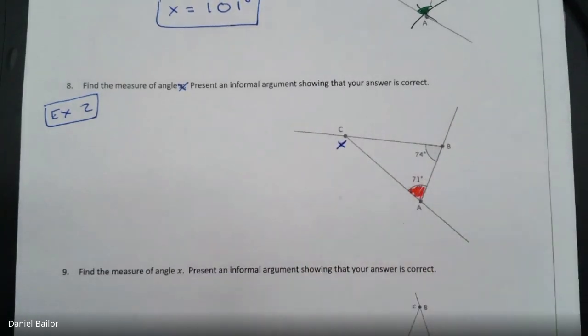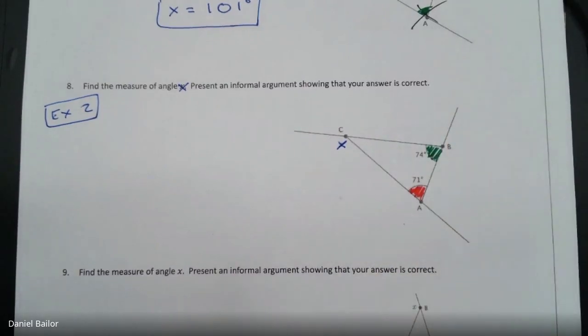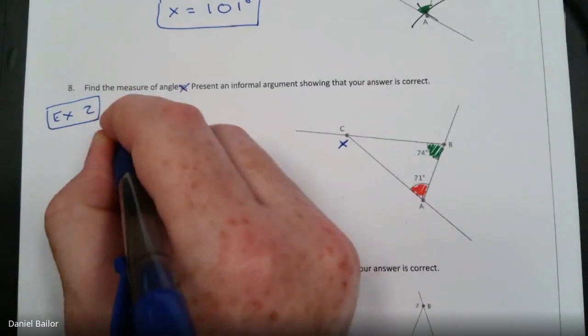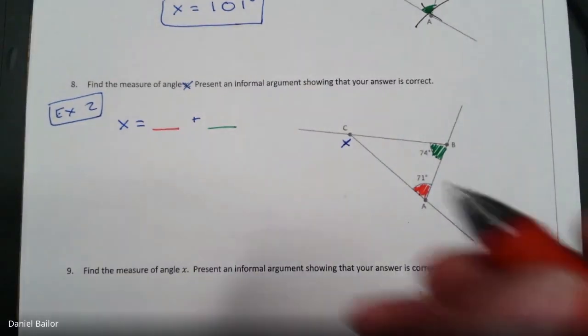So using my color scheme, they gave us the red and the green. And you know today's shortcut that the blue equals the red plus the green. So I know some of you watching have already solved it because I talk a lot.